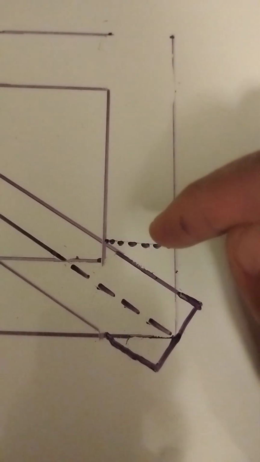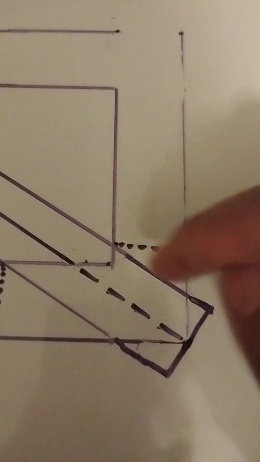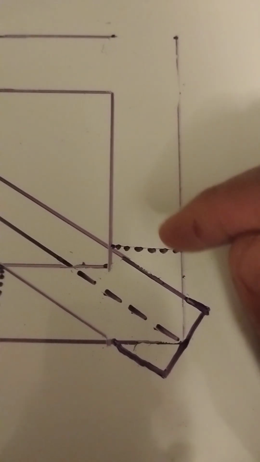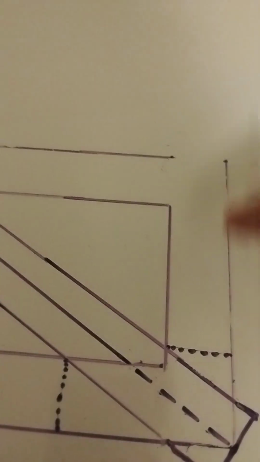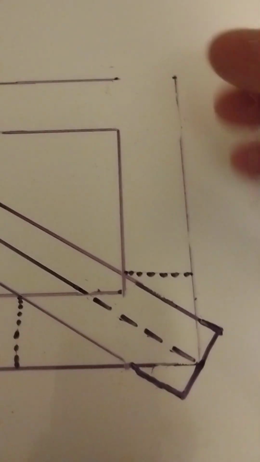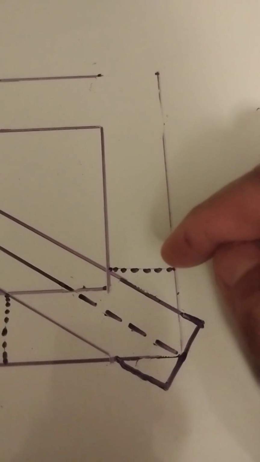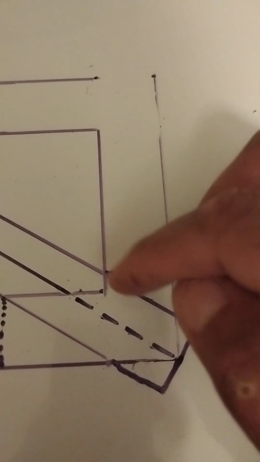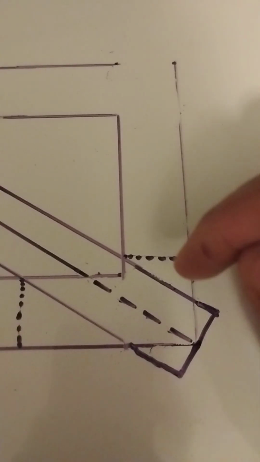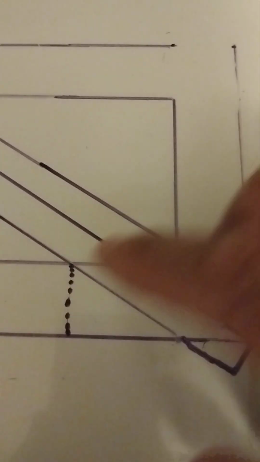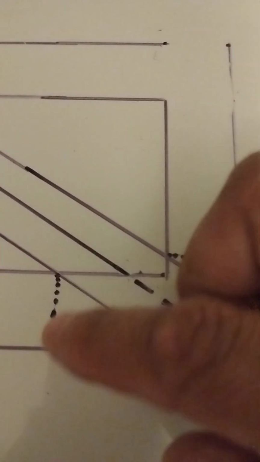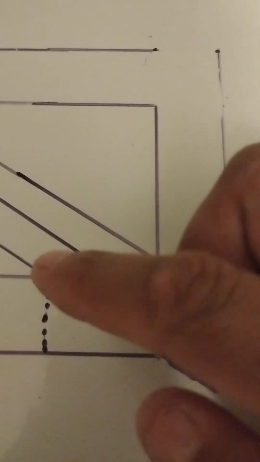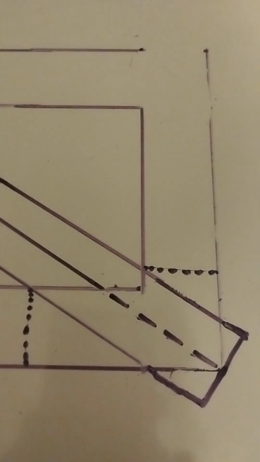So the dotted line would represent the stock. And once we have a ratio, the ratio being the rise and the run, that would give us our factor, and then we would apply it to the diagonal here, as well as on this side. Now we have basically a rise here, and then we can apply that to get this diagonal.